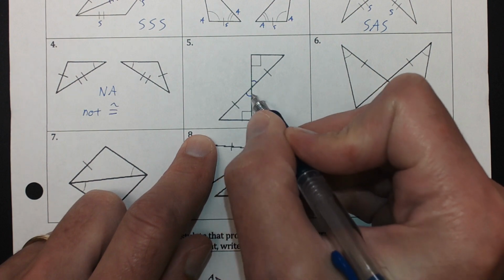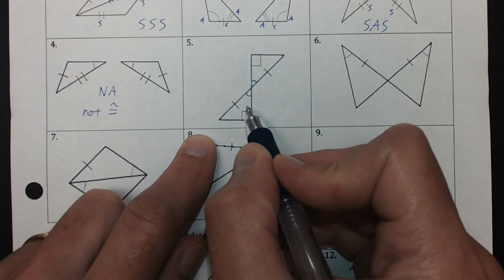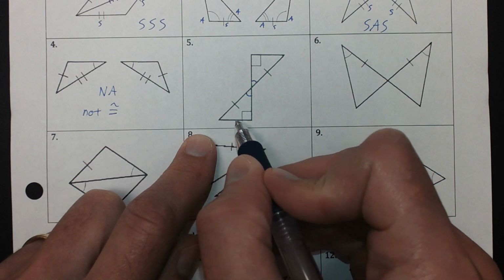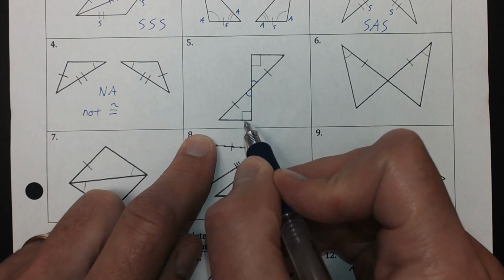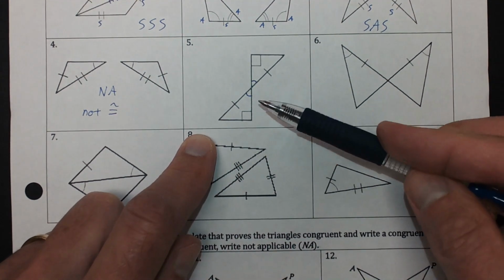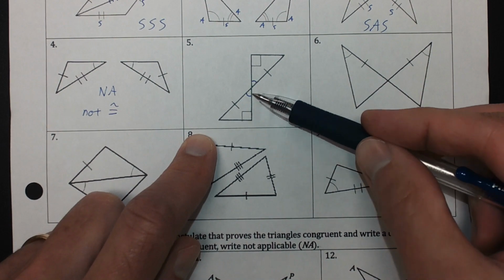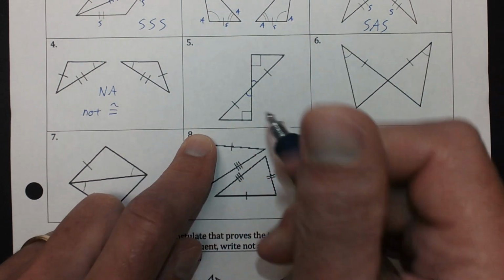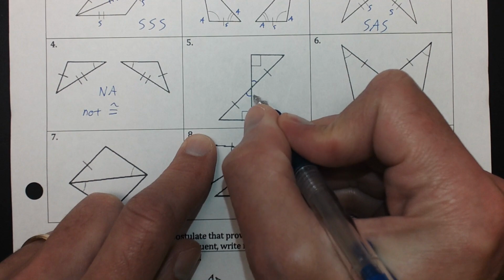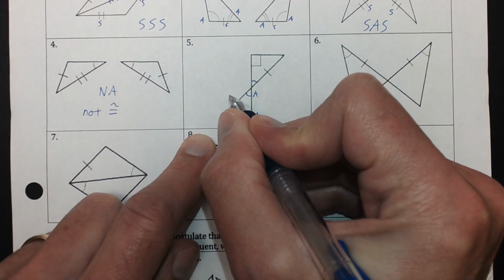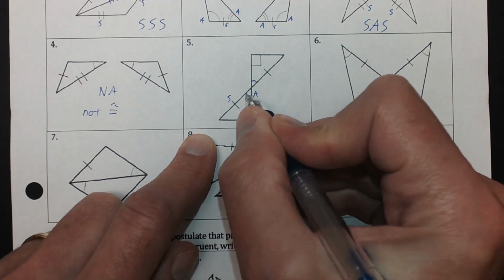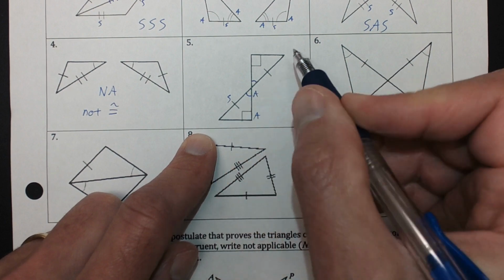Angle, angle, side. Okay, so whenever you're talking about angles, you can't ever skip an angle. Just like when you're talking about sides, you can't skip a side. So I'm saying angle, then the very next angle, and then the side. And notice I started off with the right angle, then the vertical angle, then the side adjacent. Let's do the same in the other triangle.